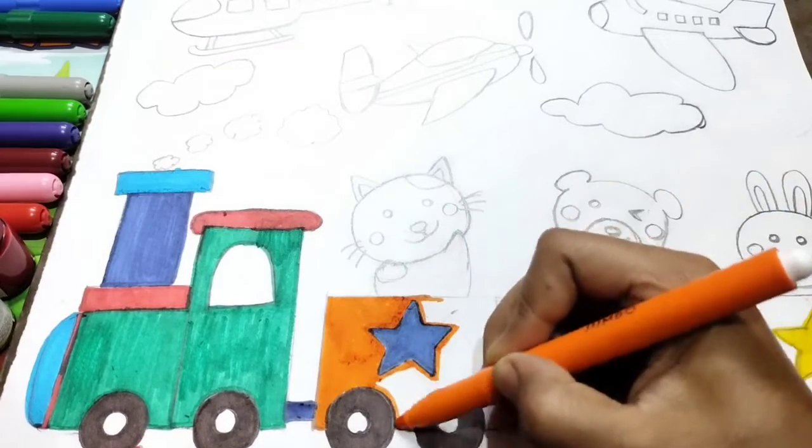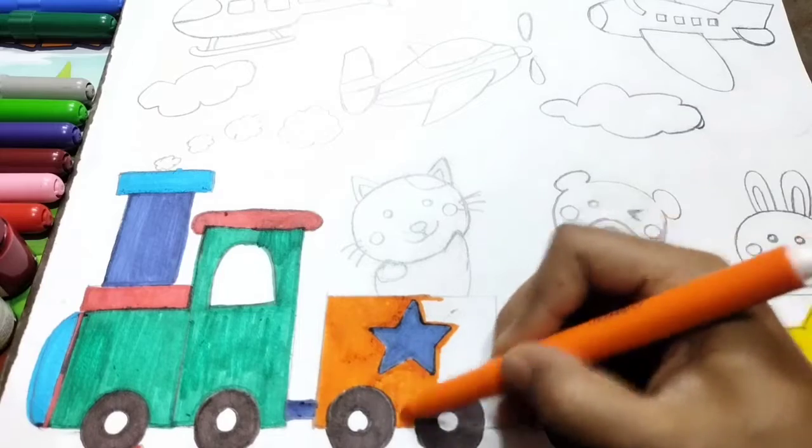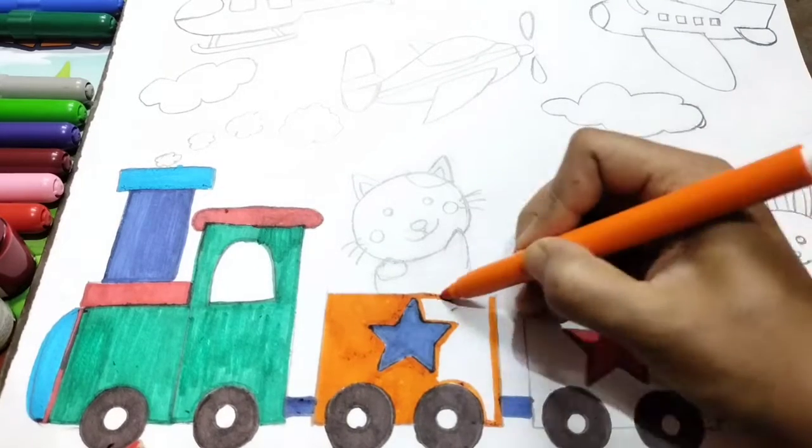And now I am using different types of color for the trains. You can use any kinds of color.